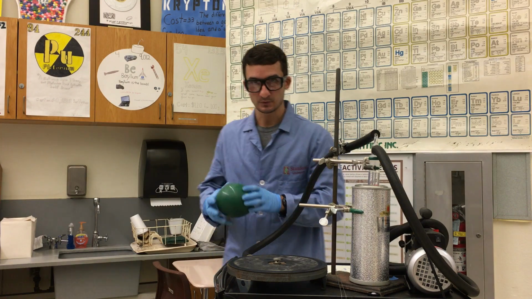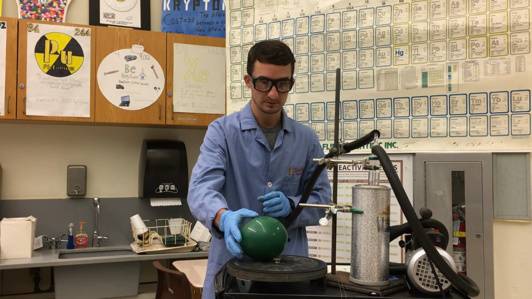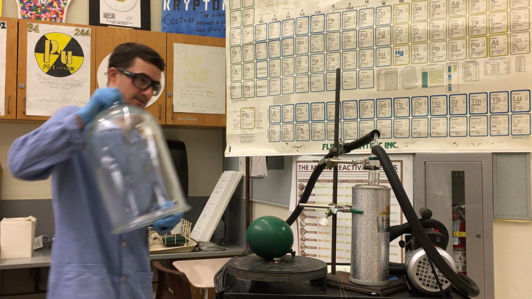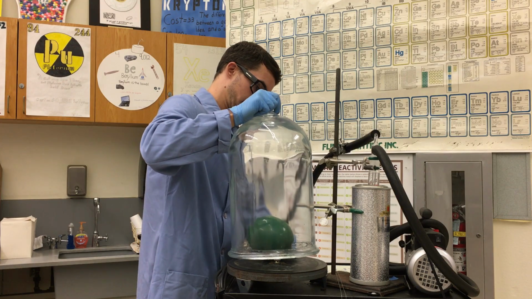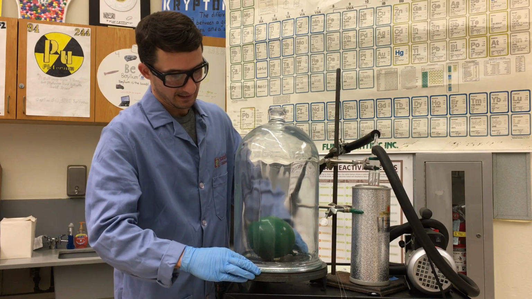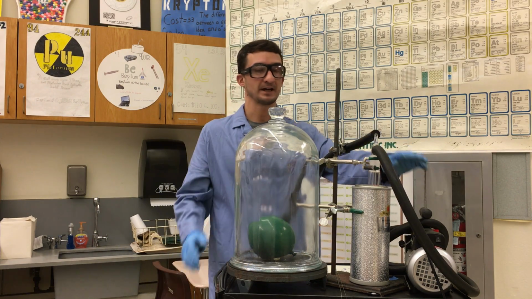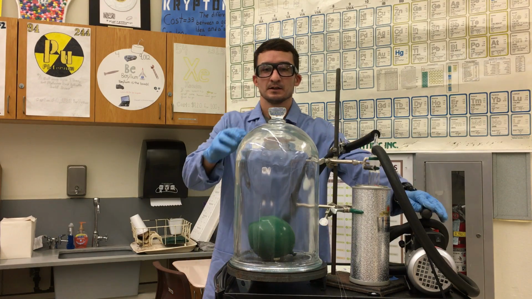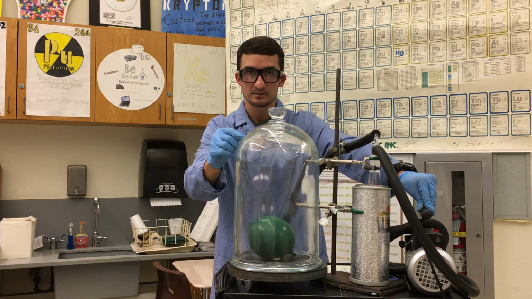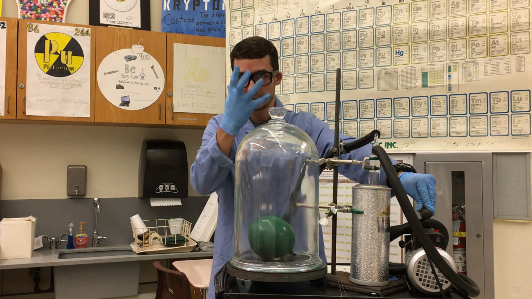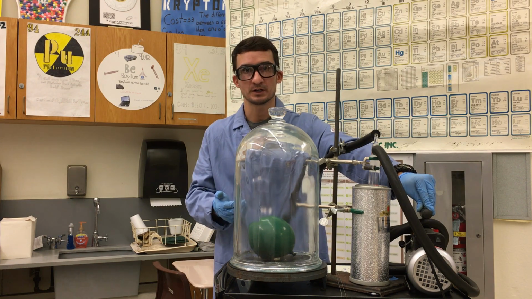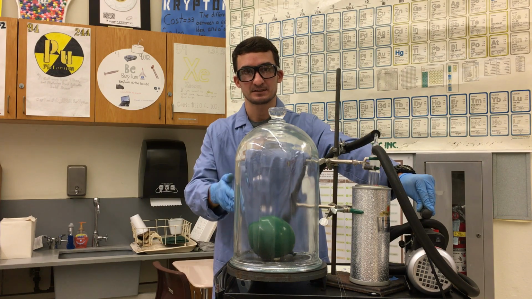Now, I'm going to place this sealed balloon here on the base plate, and then I'm going to put the bell jar on top. And I'm going to turn the vacuum pump on. When the vacuum pump turns on, it's going to take air, gas, from inside of the bell jar and remove it. So it's actually going to be lowering the pressure acting on the outside of the balloon.